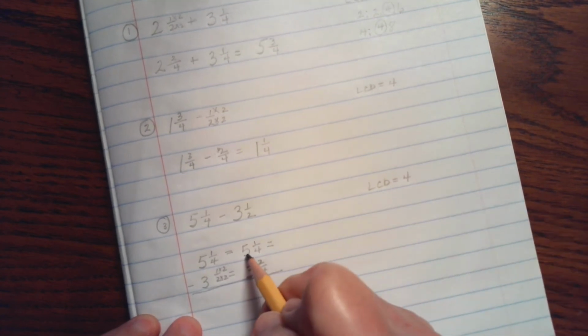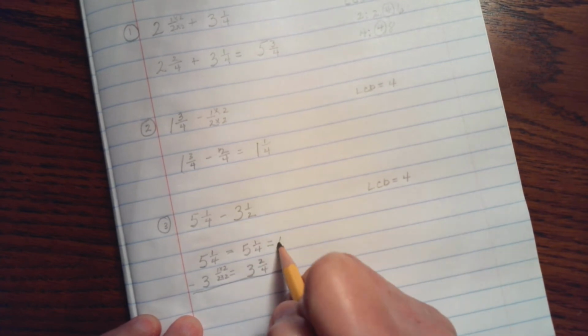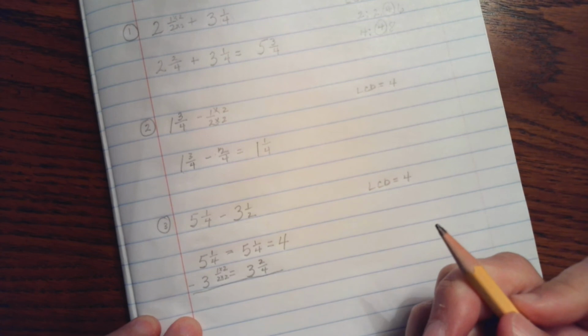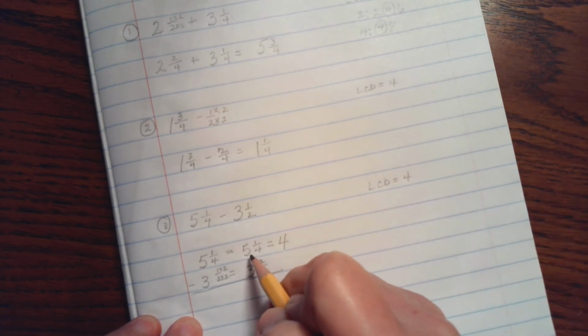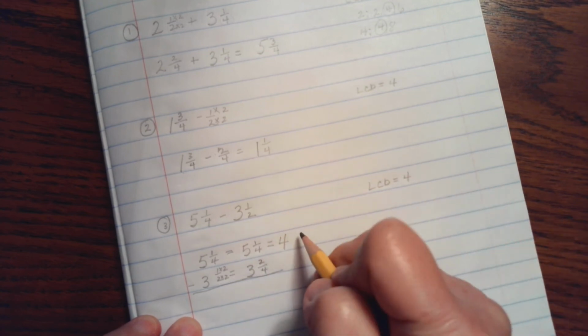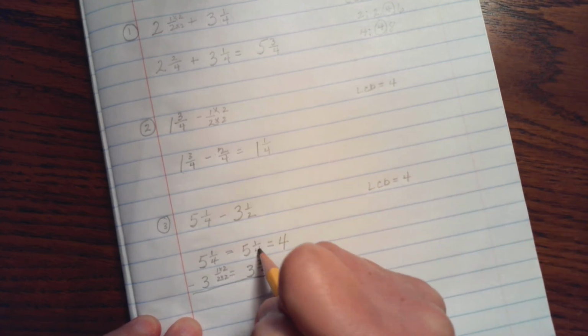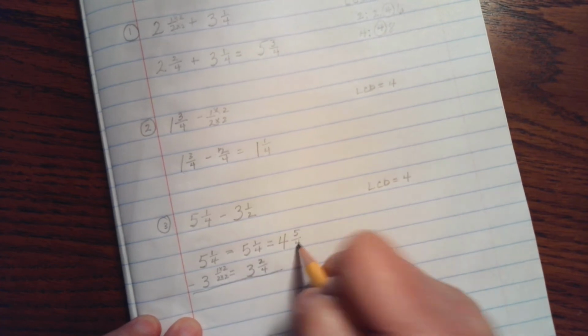To do that, we're going to take 1 away from this whole number 5, which will leave us with whole number 4. That 1 you just borrowed from this 5, you're going to rename it as 4/4. Combine that with 1/4, which gives you 5/4.